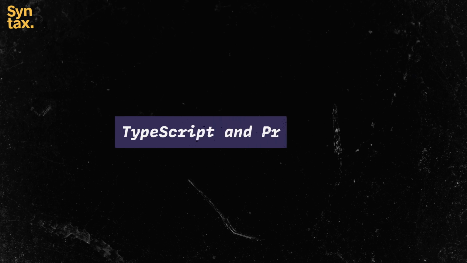TypeScript and promises. This is the last thing we have here, just how to use promises in TypeScript, right? Because Promise is a generic in TypeScript. It's built in, and you'll often see it written as Promise, angle brackets, and then the actual type of the value that you want. And if you fetch something with a specific type, you'll see it's Promise, angle brackets, whatever.